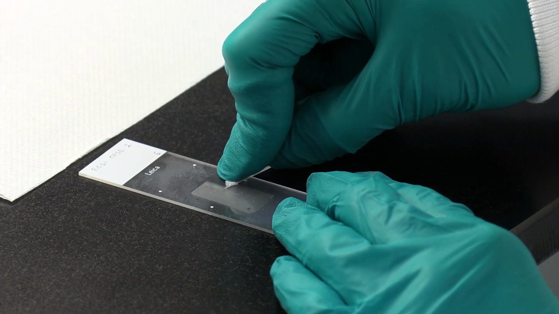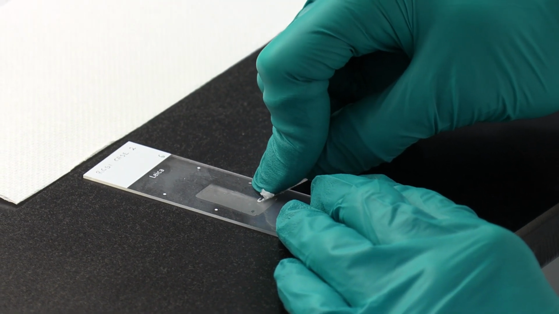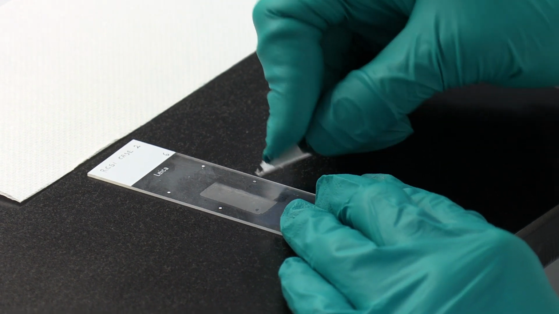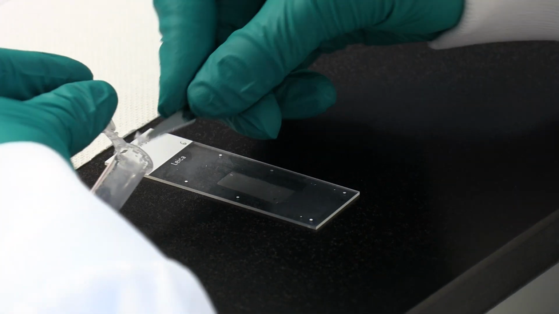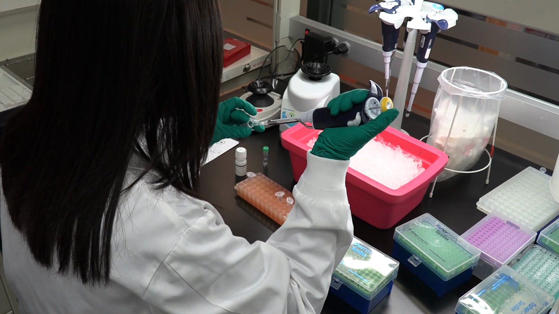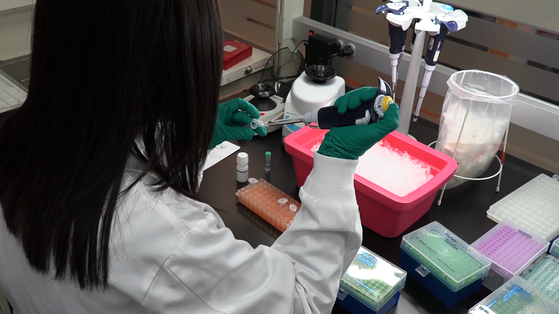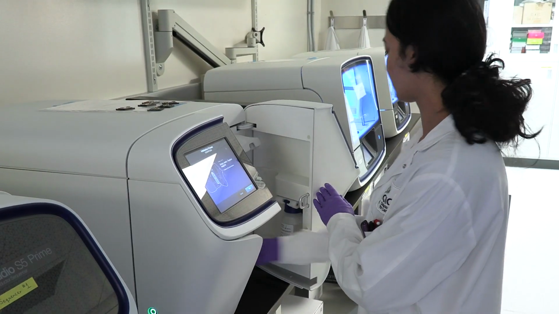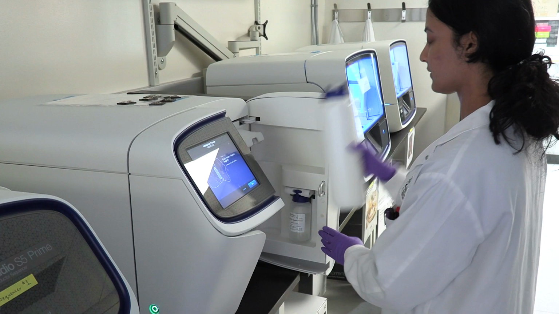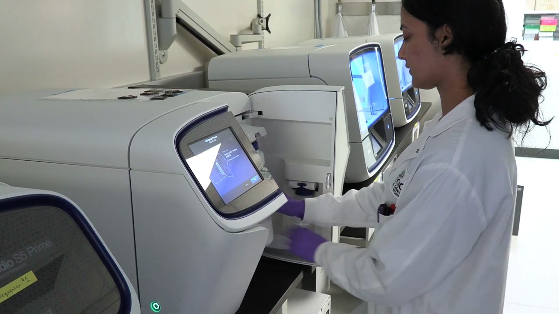For projects that require the extraction of just the tumor cells, we scrape off the regions containing the tumor and extract the DNA and the RNA from these tissues. Once we've extracted enough DNA and RNA, we can use this material to look for the key genetic changes using technologies like the next generation sequencing equipment we have here in diagnostic development and in other laboratories at the OICR.